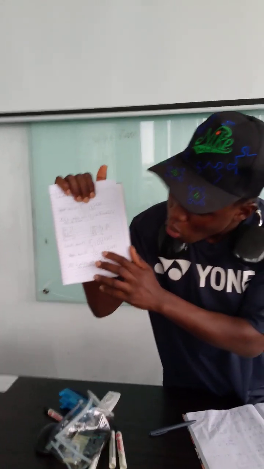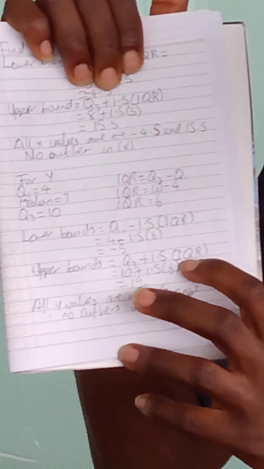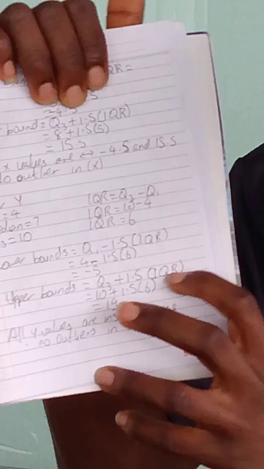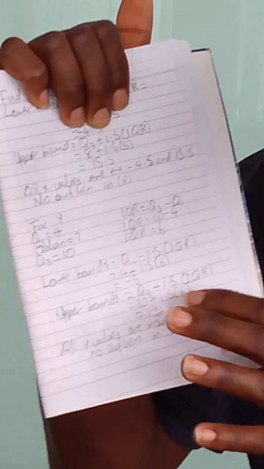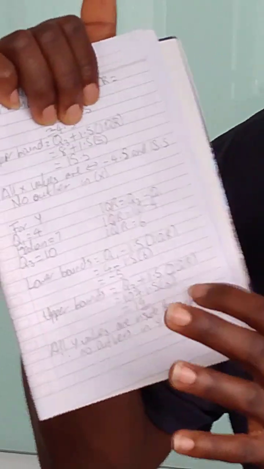Then the upper bound for y is quartile 3 plus 1.5 times the IQR: 10 plus 1.5 times 6 is 19. All the values of y are also inside the range, so no outliers in y.